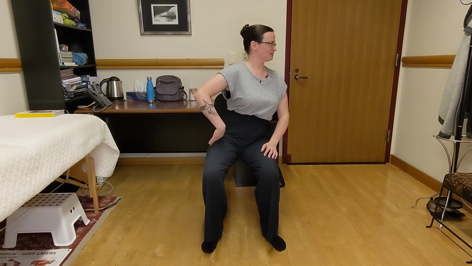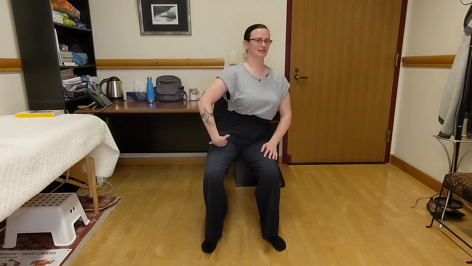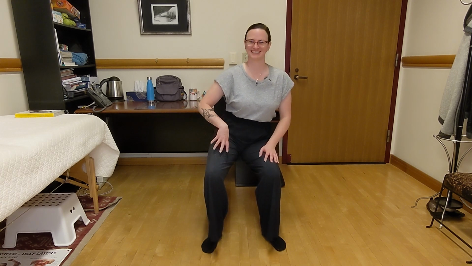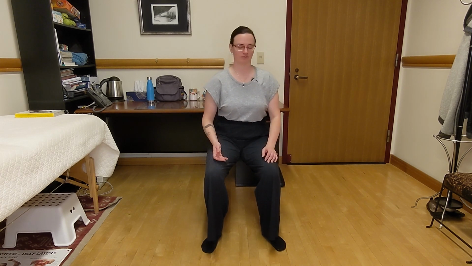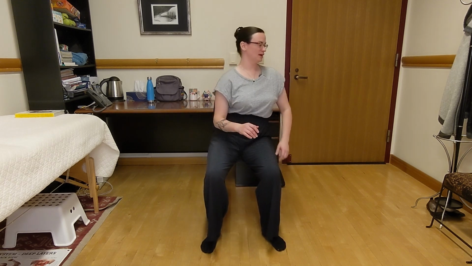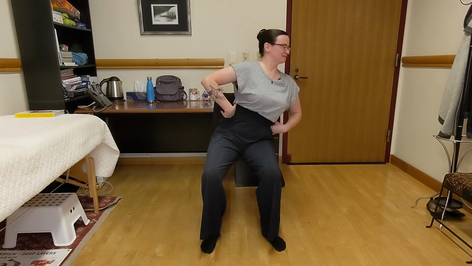And notice that when I do that, the opposite leg is going to want to do stuff, especially. That's where it tends to kick in for a lot of people. You might pull the leg up a little bit, or other people might actually push off and start to lean like that.